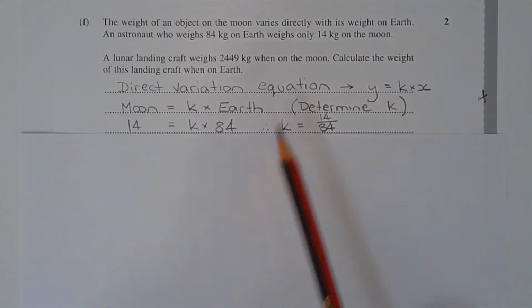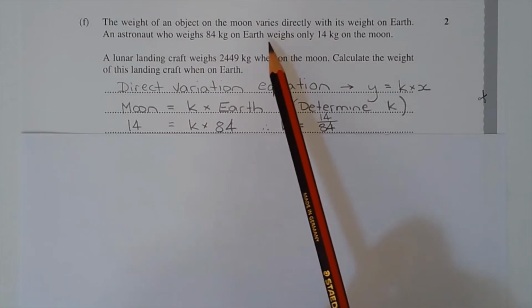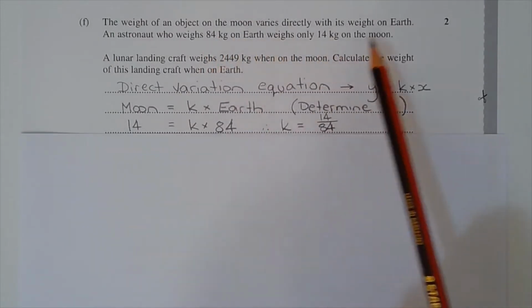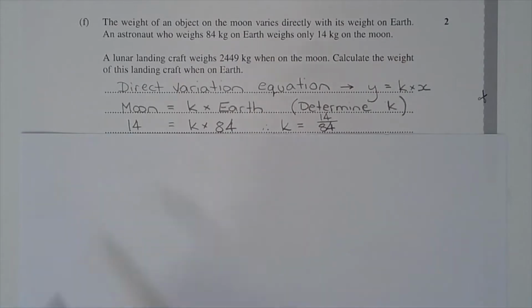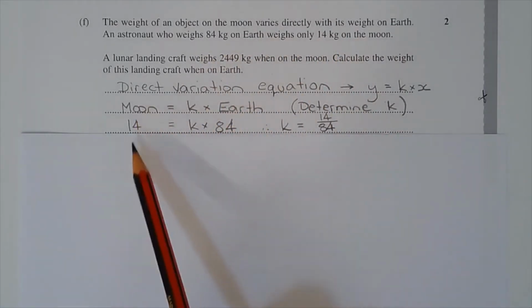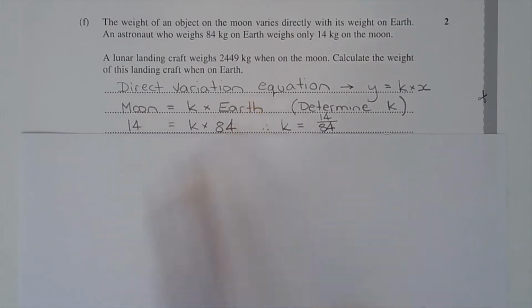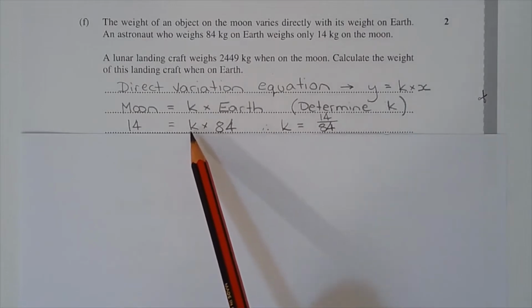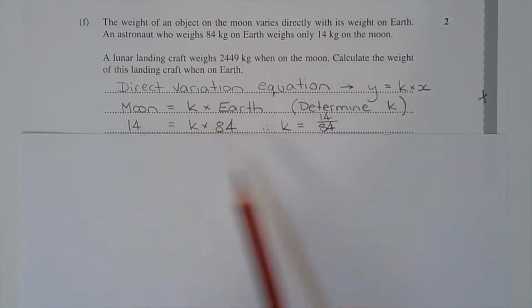And we do that by using the data in the question. An 84 kilogram person on Earth weighs only 14 kilograms on the moon. So substituting those two values into the direct variation equation, we've got moon equals 14, Earth equals 84, so 14 equals k multiplied by 84. Making k the subject of the formula by dividing both sides by 84, we have k equals 14 over 84.